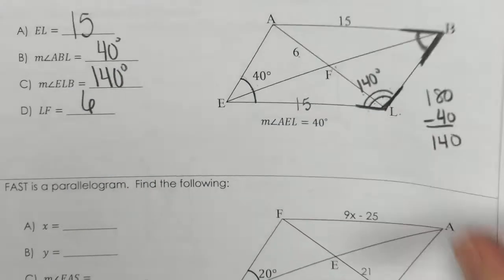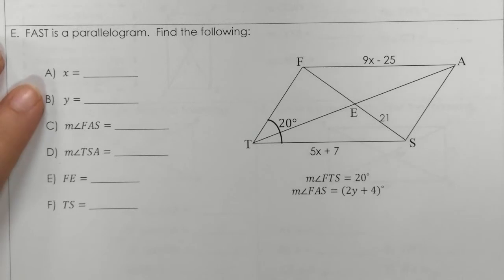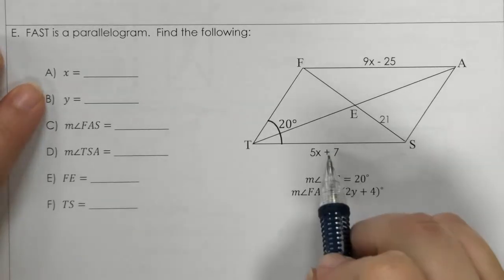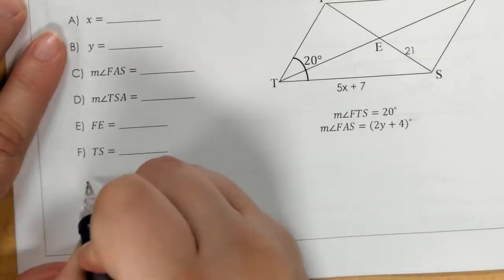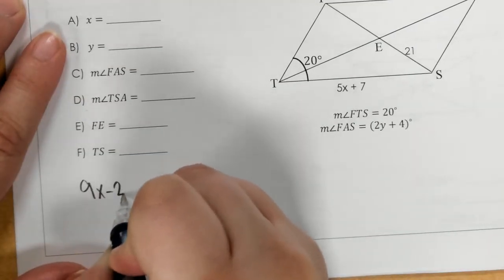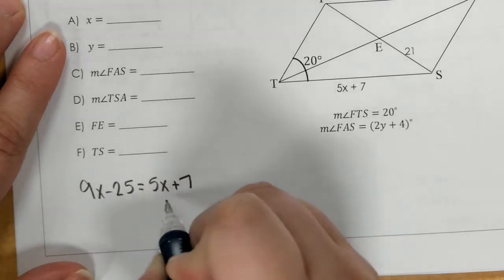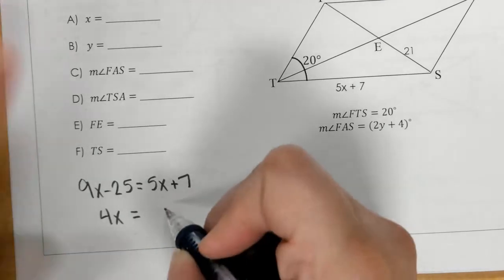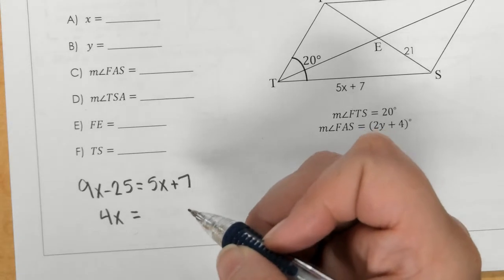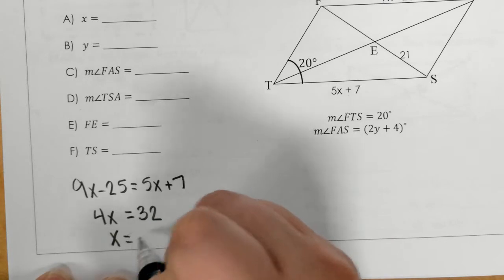And then lastly, for E, it says that FAST is a parallelogram. Can you find the following? So for X, I would say, well, opposite sides are congruent, so I would set these equal to each other. If I subtract 5 and I add 25, I get 32, so X is 8.